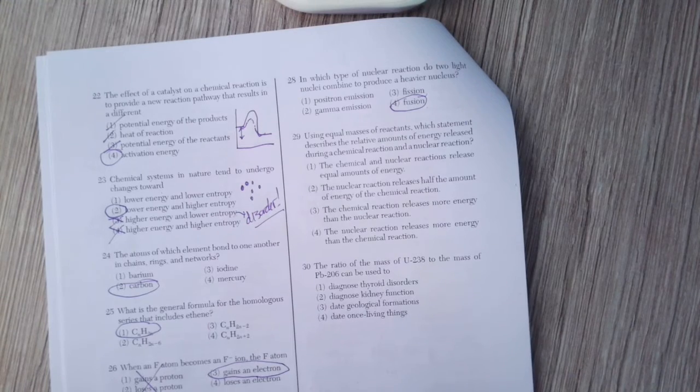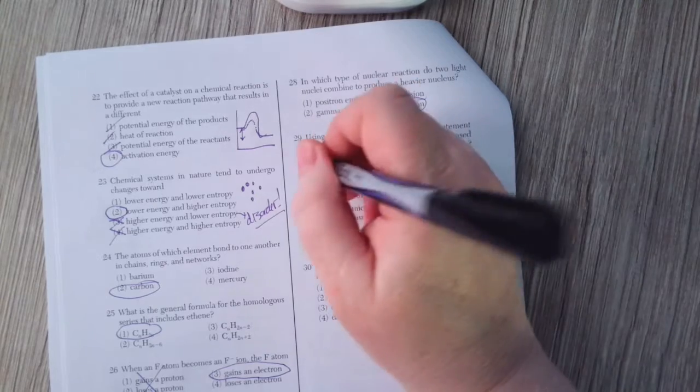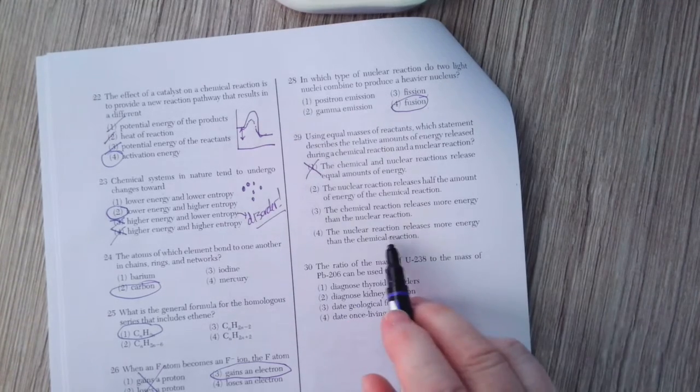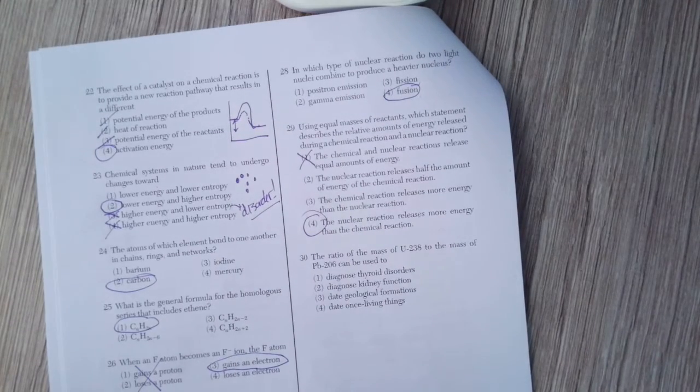Using equal masses of reactants, which statement describes the relative amount of energy released during a chemical reaction and a nuclear reaction? Well, what you should remember is that a nuclear reaction produces a huge amount of energy. So, do they release equal amounts of energy? No. Which one releases a huge amount? The nuclear. The nuclear reaction releases more energy. Like a lot more. Like a real lot more.